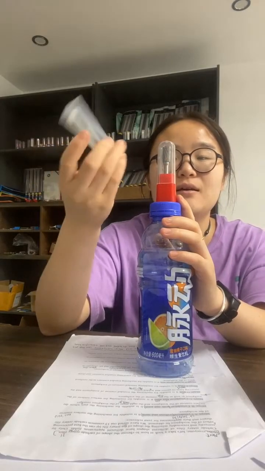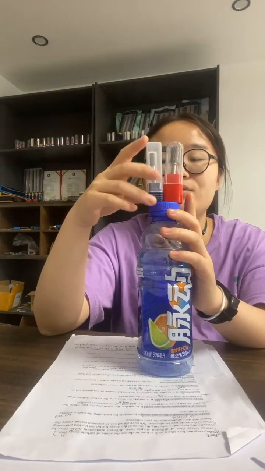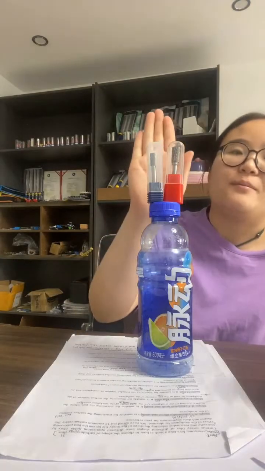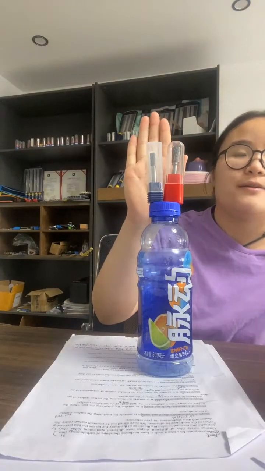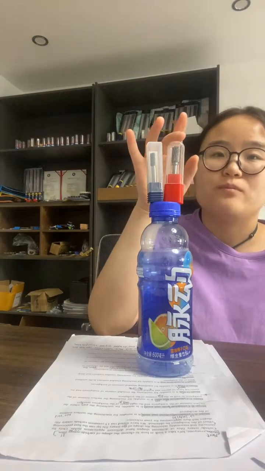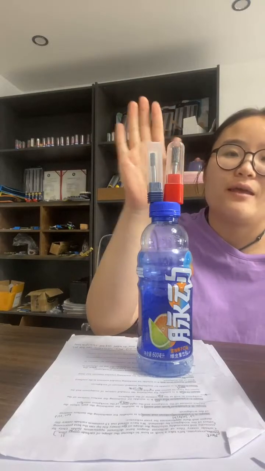But if you want to use your own company package, you can contact us. We can support OEM, OBM, and ODM service. So these are our two packing edges. If you want the blue one, you can, and if you want the red one, you can contact us. But both are okay.